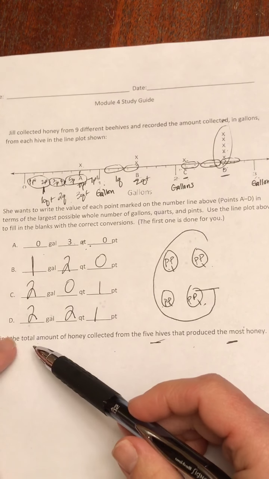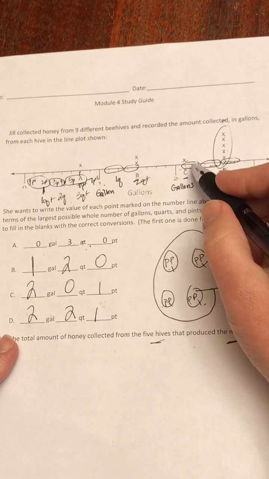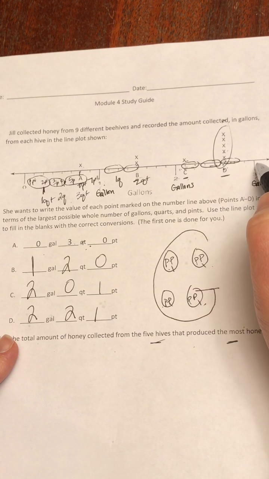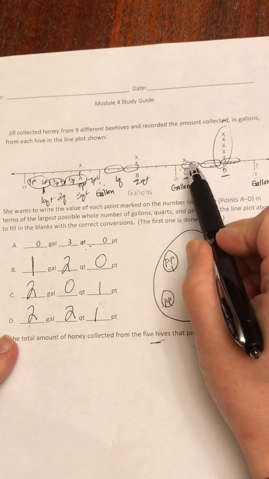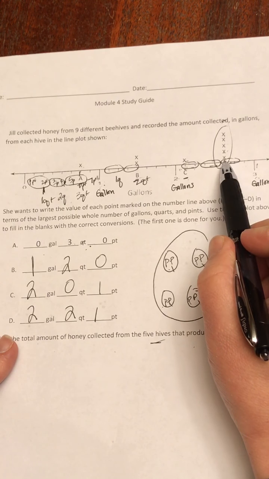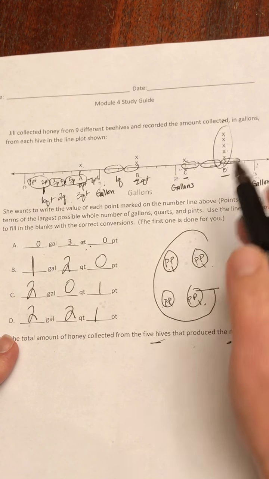So I decided that there is 8 little lines in here, right? Because it takes 8 pints to make a quart, or 8 pints to make a gallon. So I'm going to count. Here's 1, 2, 3, 4, 5. So the mark is 5 out of 8.